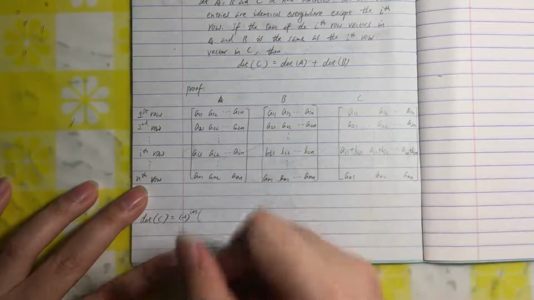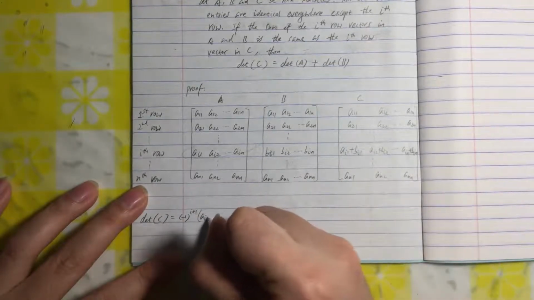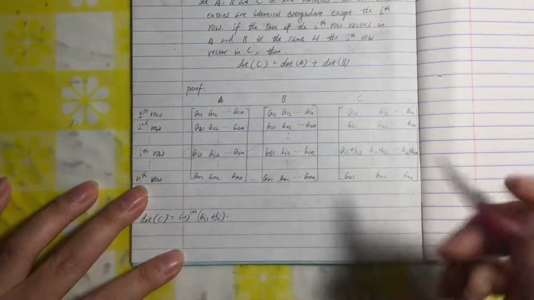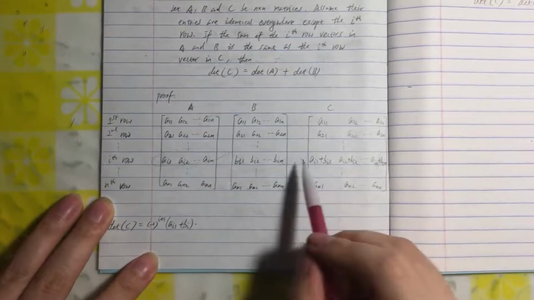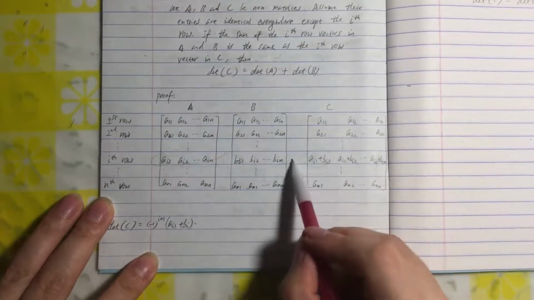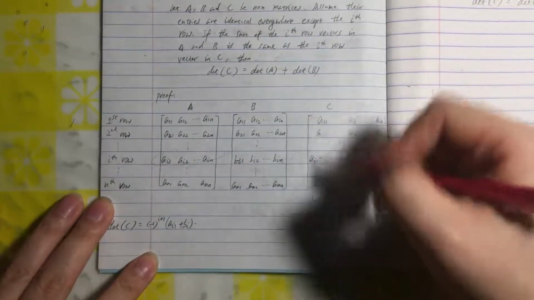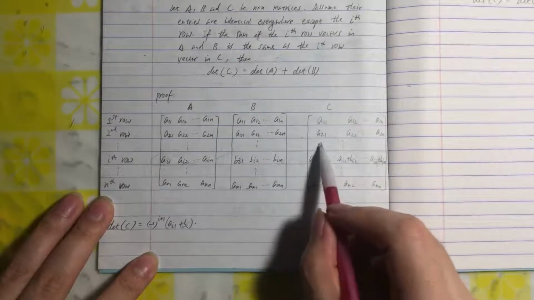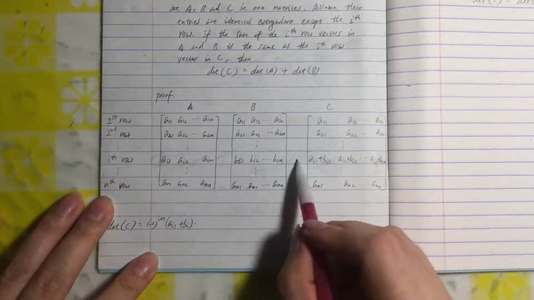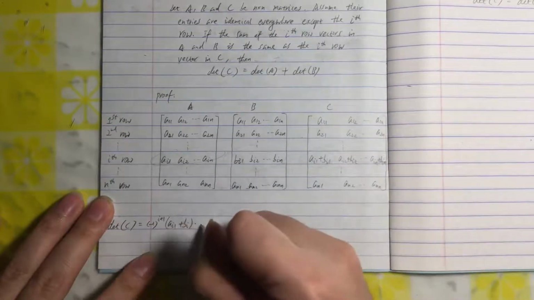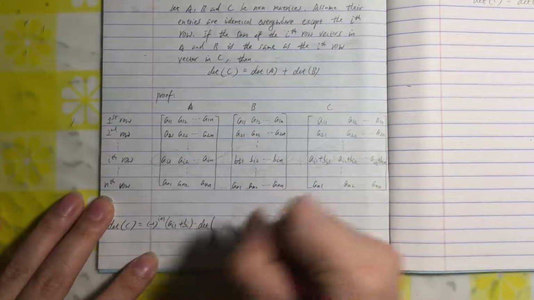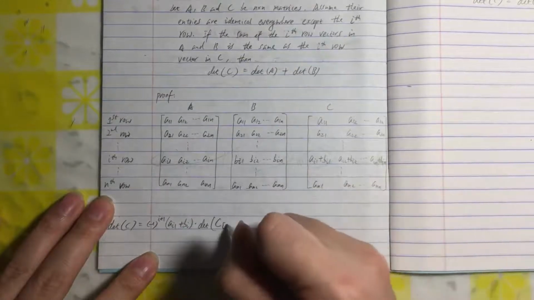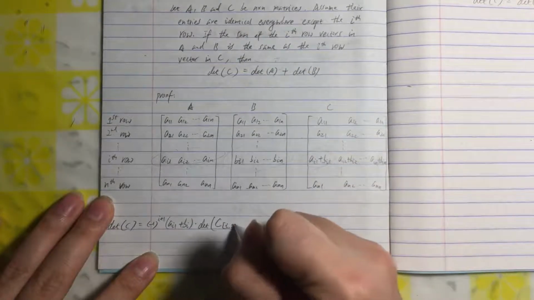Then take this entry, AI1 plus BI1, times the determinant of the submatrix obtained by crossing out the ith row and the first column, which is the determinant of matrix C with the ith row and first column removed.